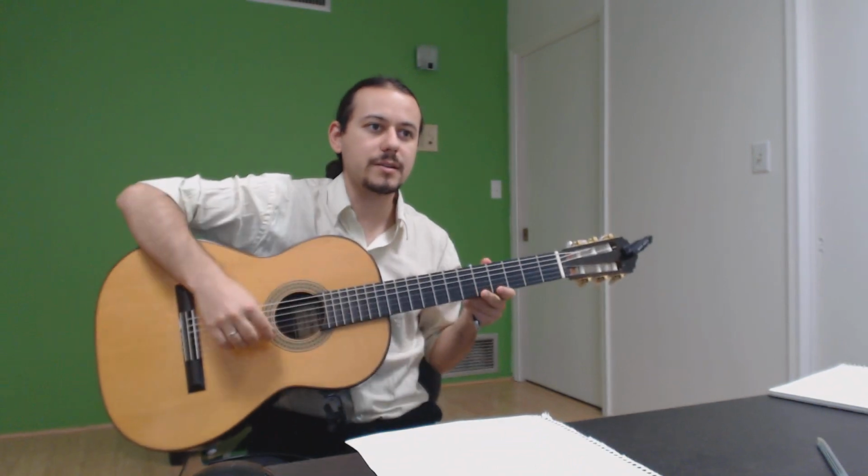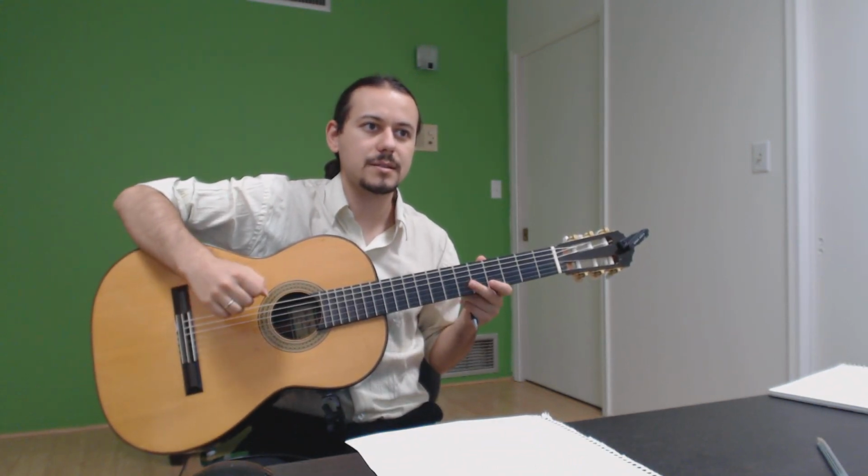Each one of these lines represents one of the strings of the guitar. The highest line is the first string, the lowest line is the sixth string. Remembering that first and sixth on the guitar come from the bottom up, meaning the first string of the guitar is this, sixth is this.